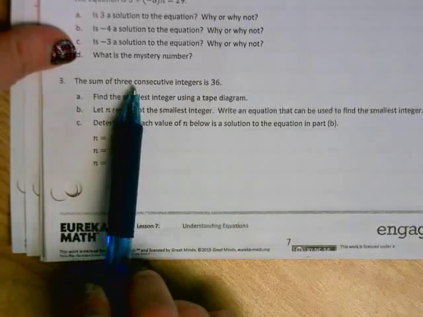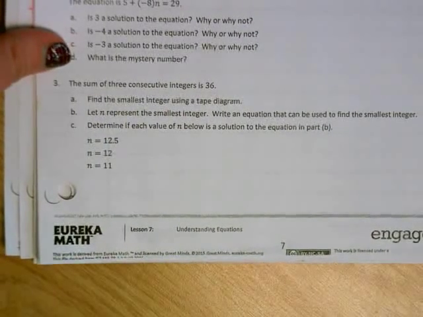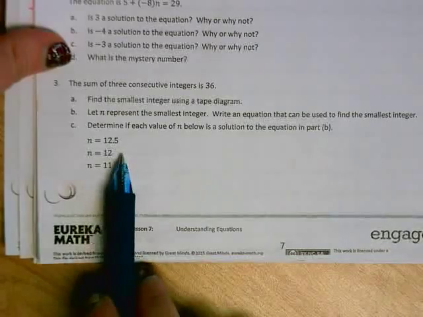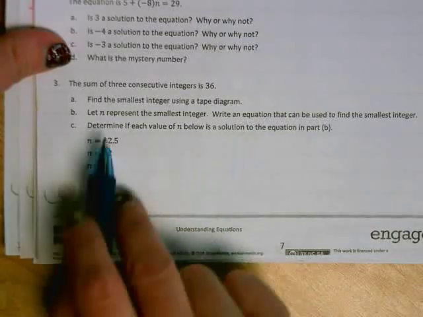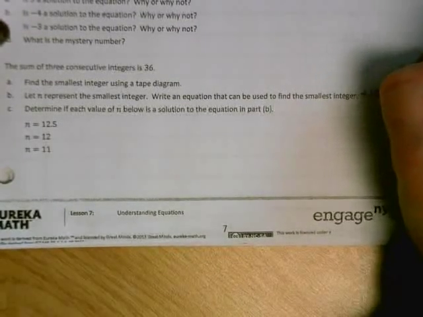Sum of 3 consecutive integers is 36. So you're going to draw me that tape diagram and go ahead and solve the equation, and then you'll be able to see if any of these work for it, but actually solve it. So we're going to say, write an equation that can be used to find the smallest integer and solve that equation. Show me the work for it. You can make that happen.